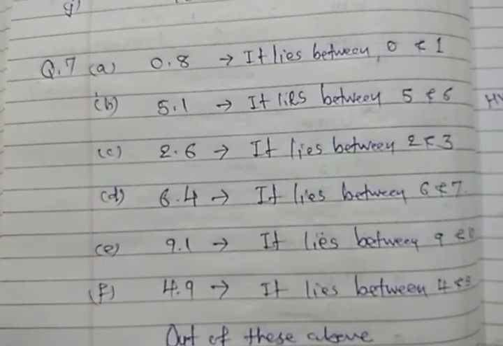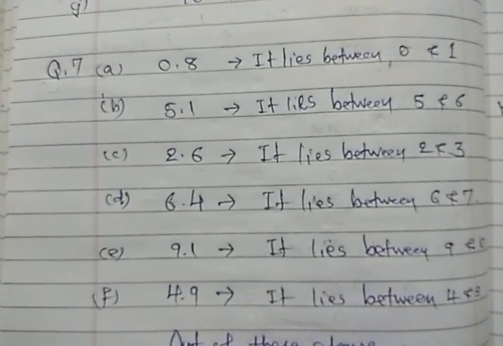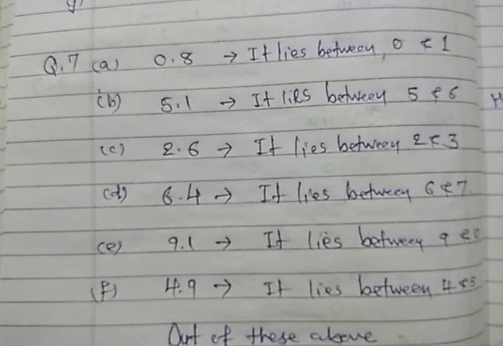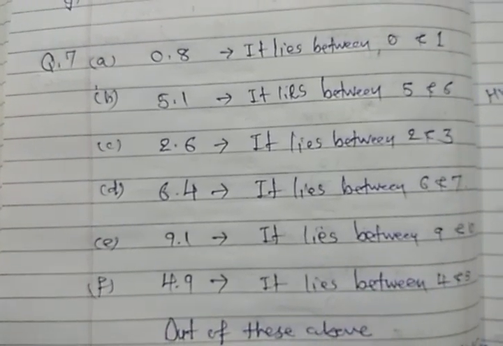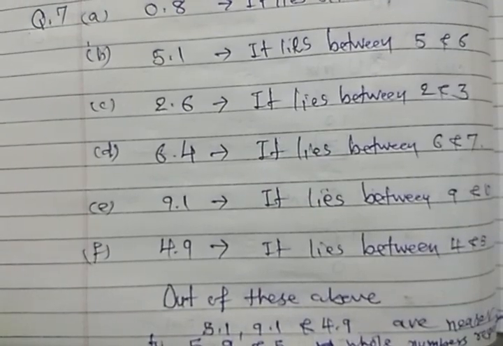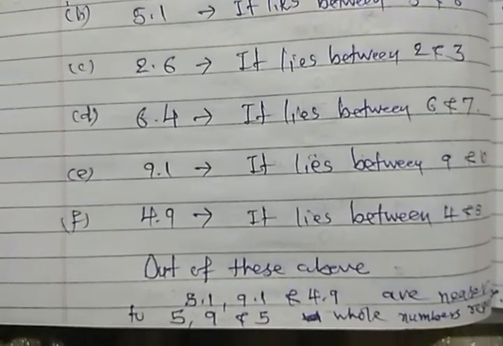Starting from 0 point means it lies between 0 and 1. Starting from 5 means it lies between 5 and 6. Starting from 2.6 means it lies between 2 and 3. 6.4 means it lies between 6 and 7. So like this way you can do.